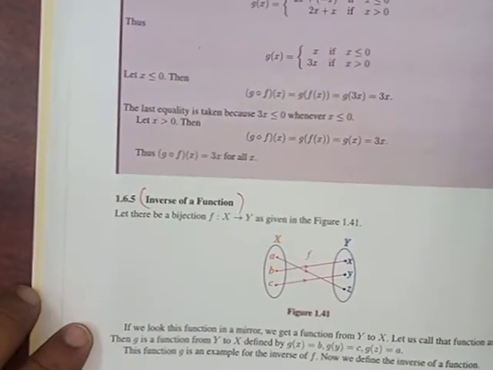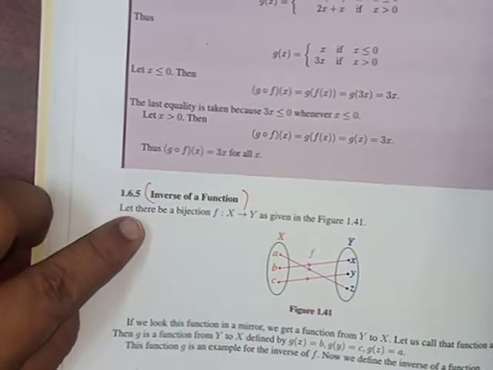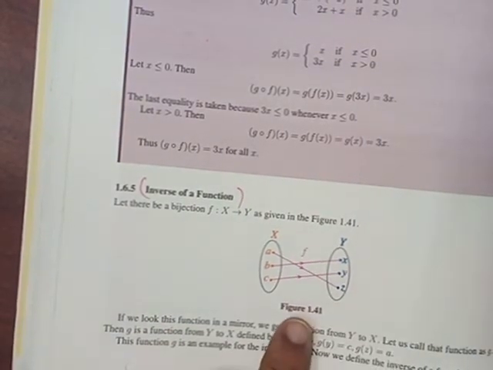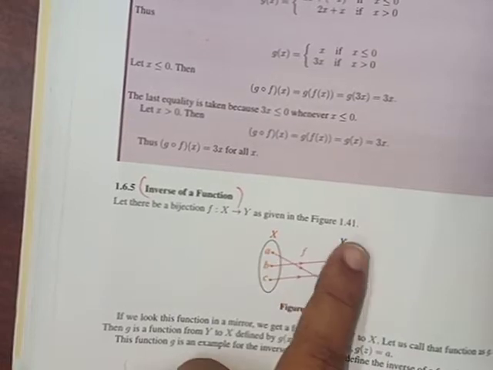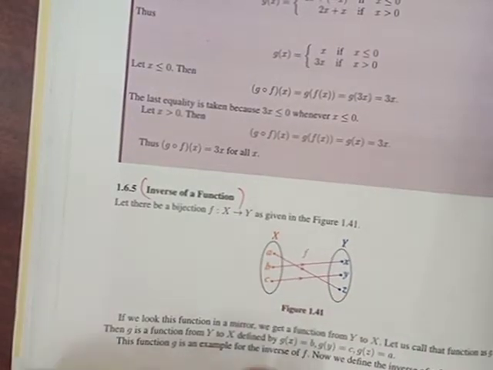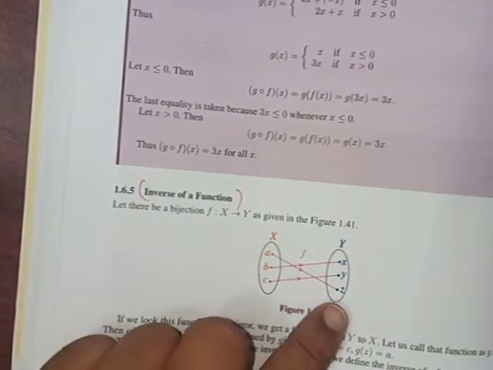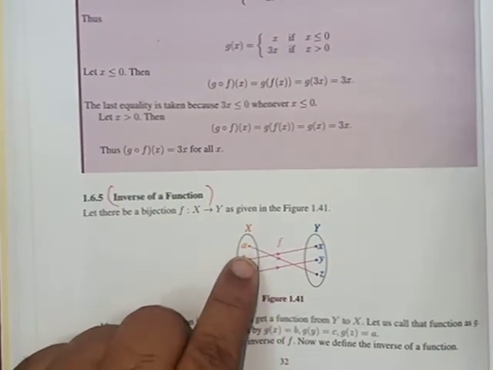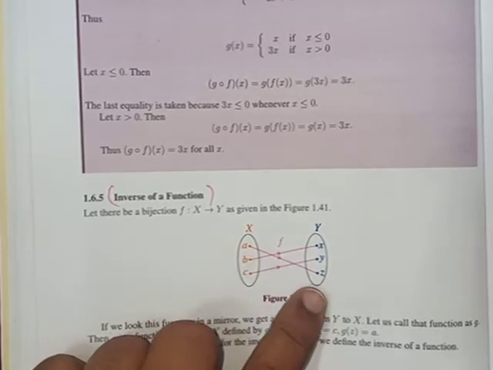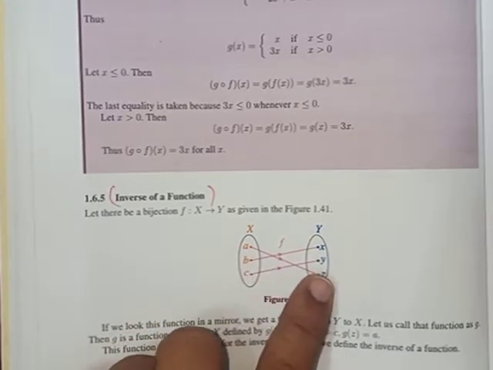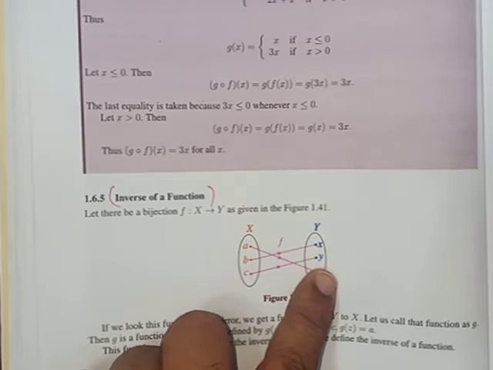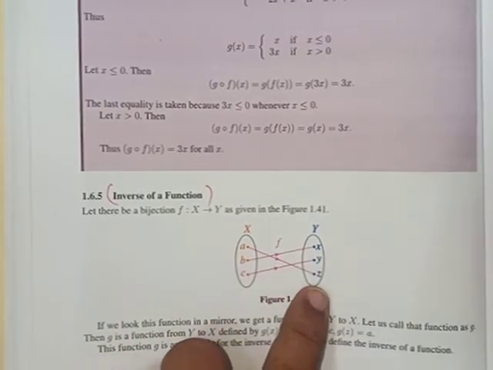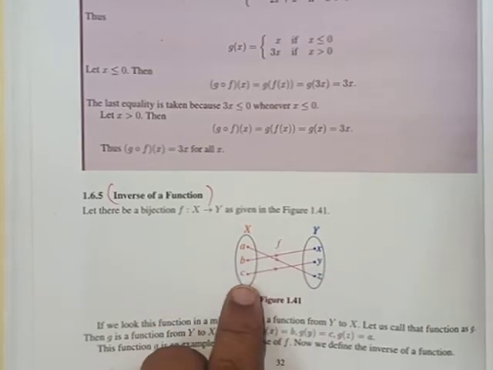Now, the inverse of a function definition. Here, look at that diagram. A function f from X to Y. Here, the domain has 3 elements, and the codomain also has 3 elements. The image of A is z, the image of B is x, the image of C is y. Now, the reverse: the pre-image of x is B, the pre-image of z is A, and the pre-image of y is C.